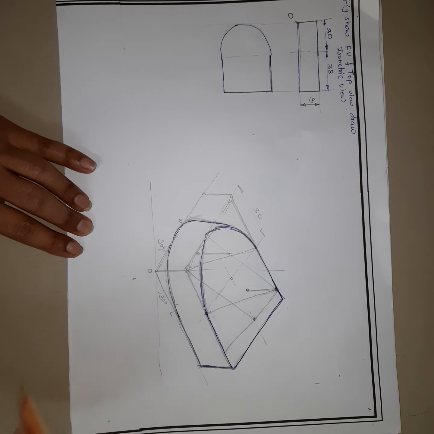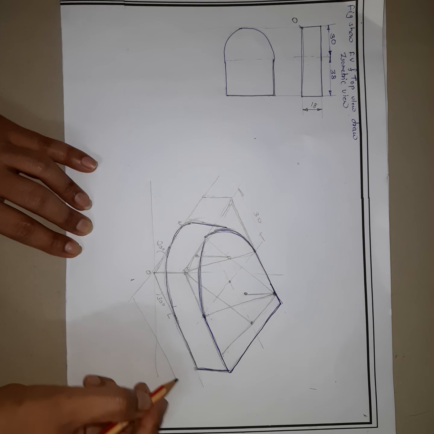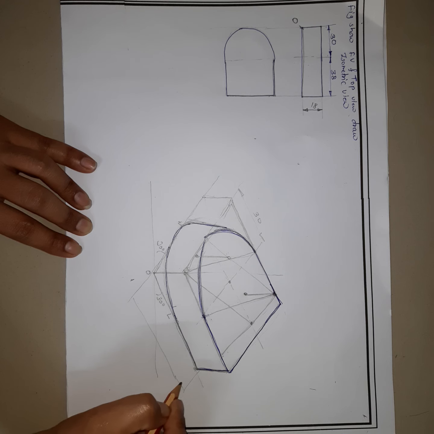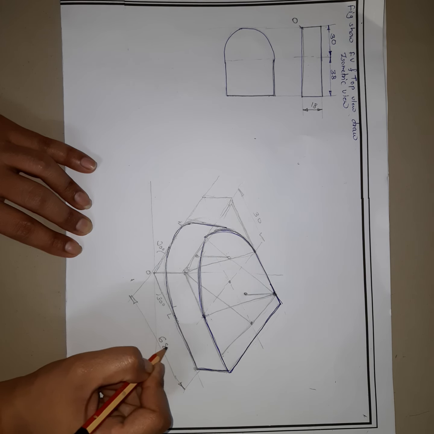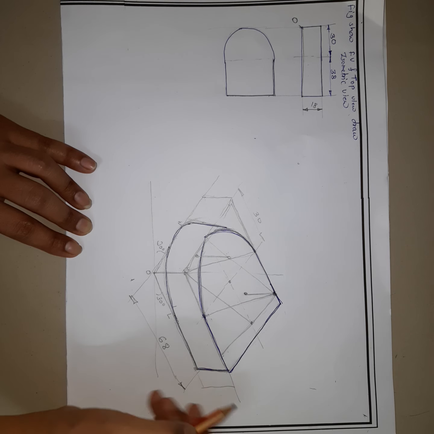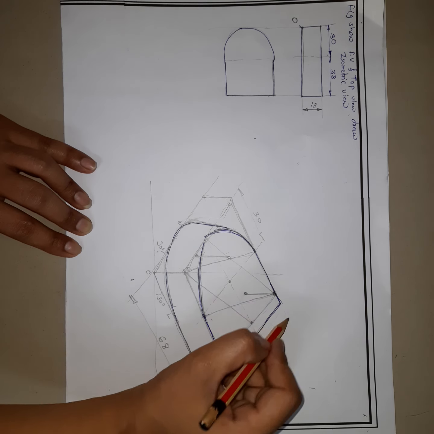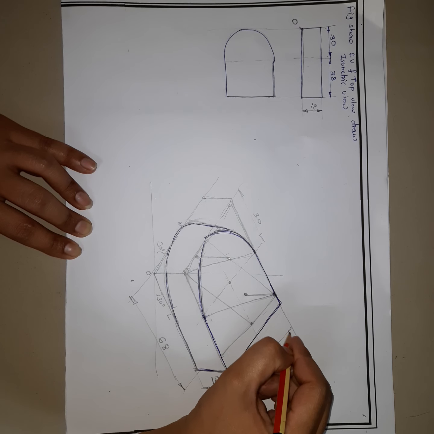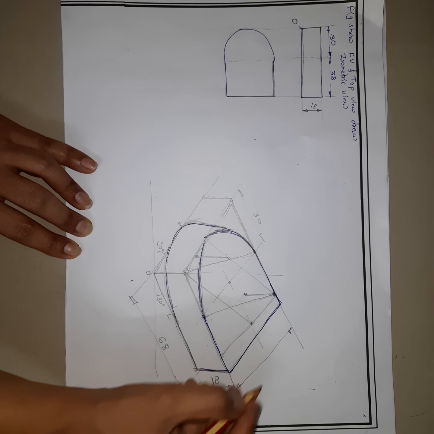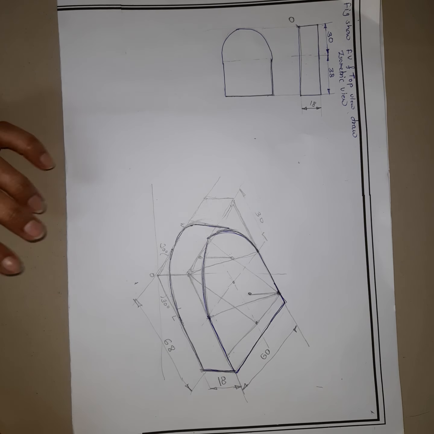Okay, so this is your complete object. So let's mark its overall dimensions. This length is 68, height is 18 mm, and its width is 60. Clear? So this is your complete object.